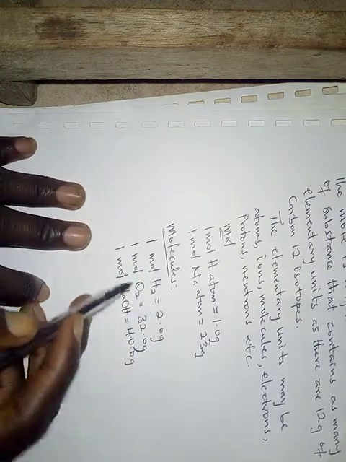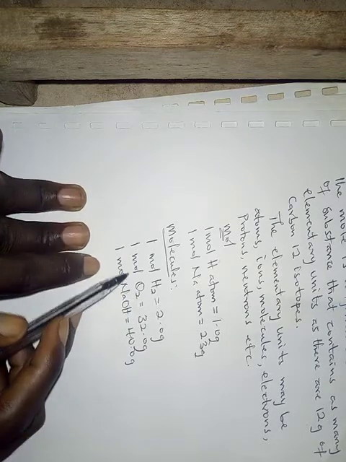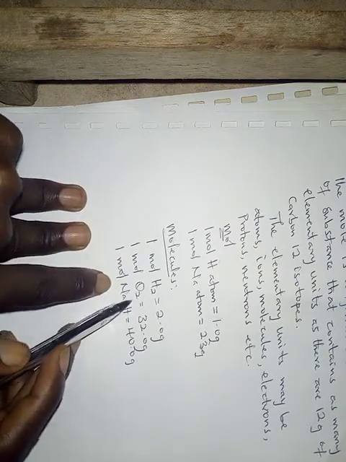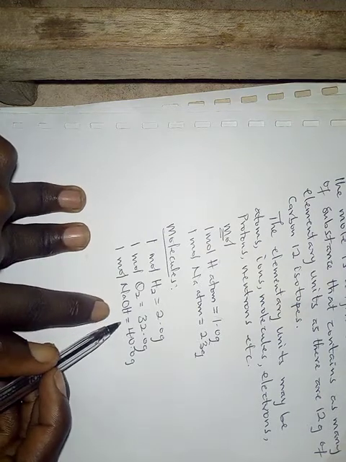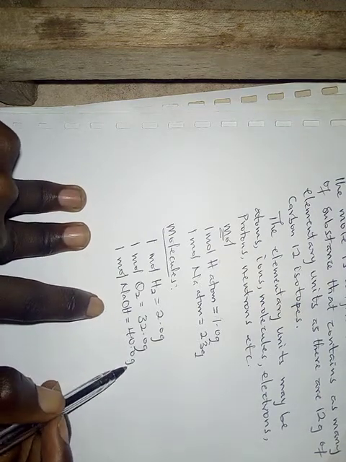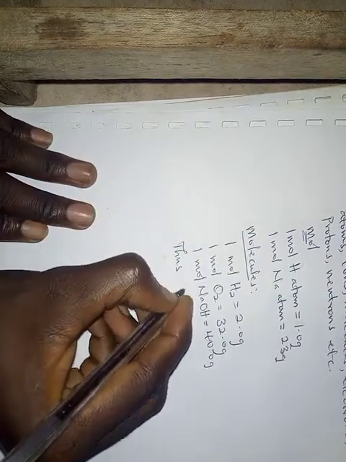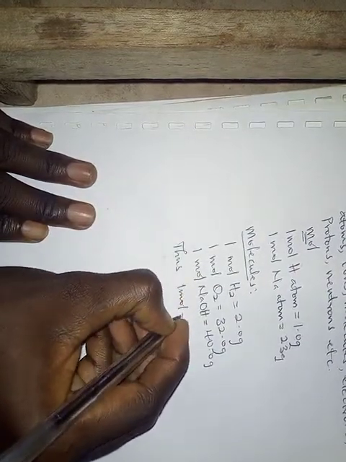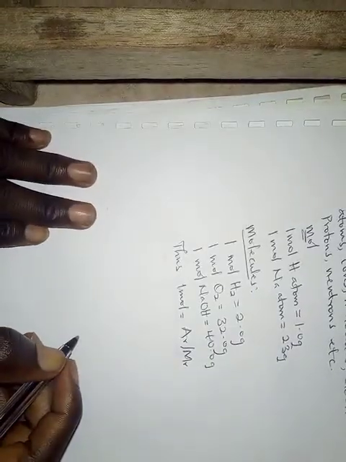So here 1 mole is equivalent to the relative molecular mass of every compound. So this molecule O2 gives us 32 grams, and 1 mole of sodium hydroxide, NaOH, is going to give us 40.0 grams. This tells us that every 1 mole gives us the relative atomic mass or the molecular mass.